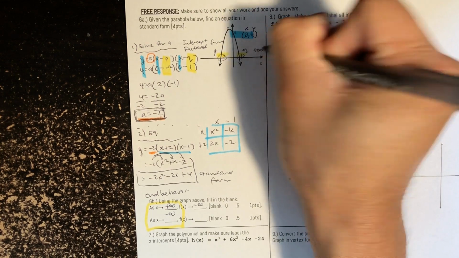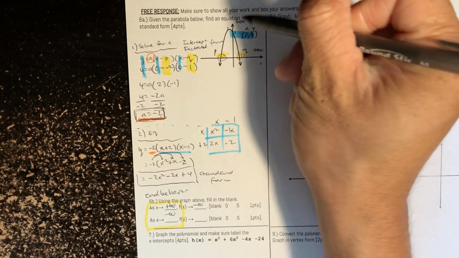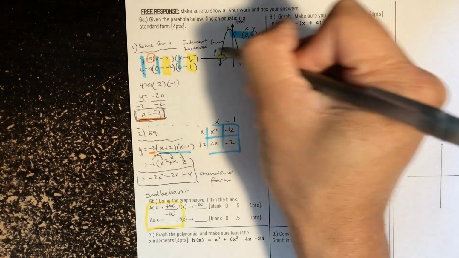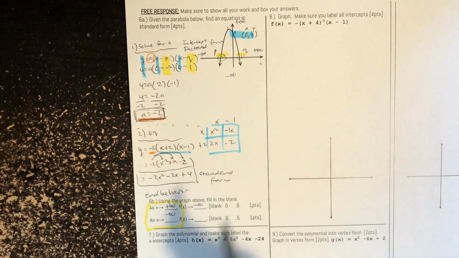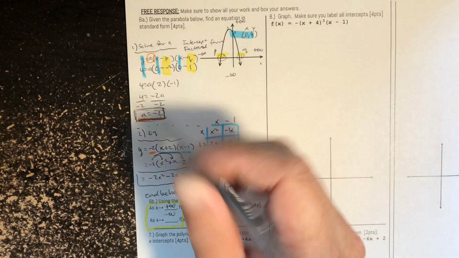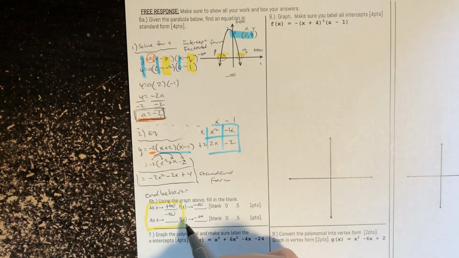Remember, if you get stuck on that, you can always do this. So on the x-axis is positive, positive on the y or f of x values. This is negative numbers and negative numbers. As you go to the left on the x-axis, the graph is also going down. Down means negative infinity on f of x.